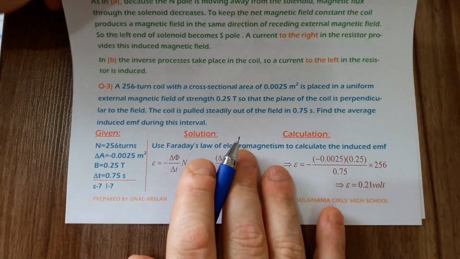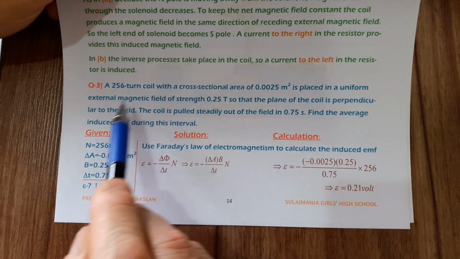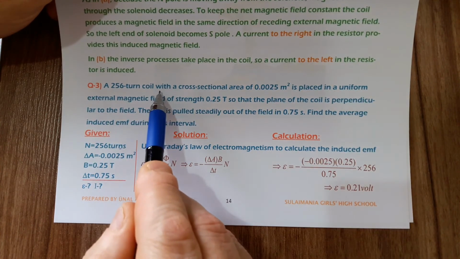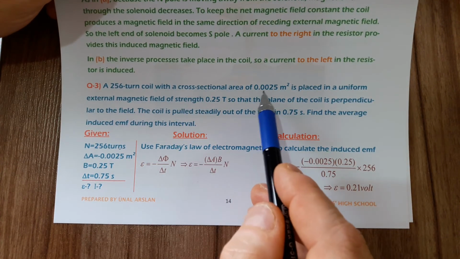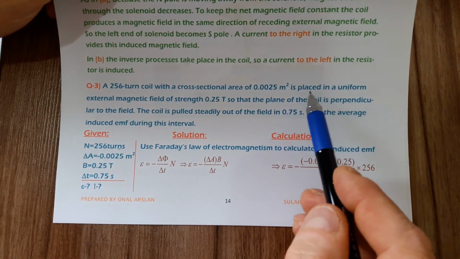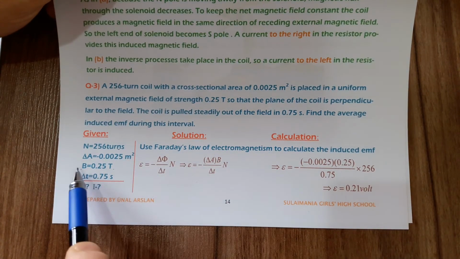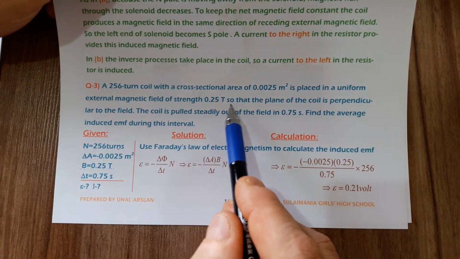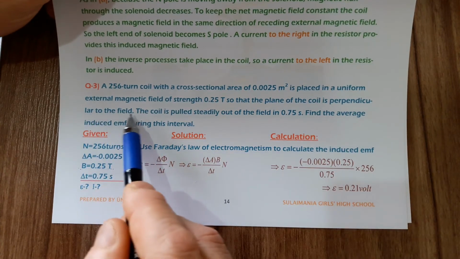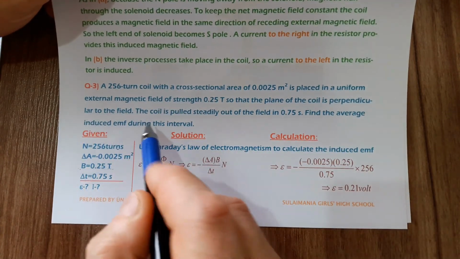Question number 3. A 256 turn coil, so the number of turns is 256, with a cross-section area of 0.0025 meters squared. So the cross-section area is this. Placed in a uniform external magnetic field of strength 0.25, so the magnetic field is 0.25 Tesla, so that the plane of the coil is perpendicular to the magnetic field, so maximum magnetic flux is produced.